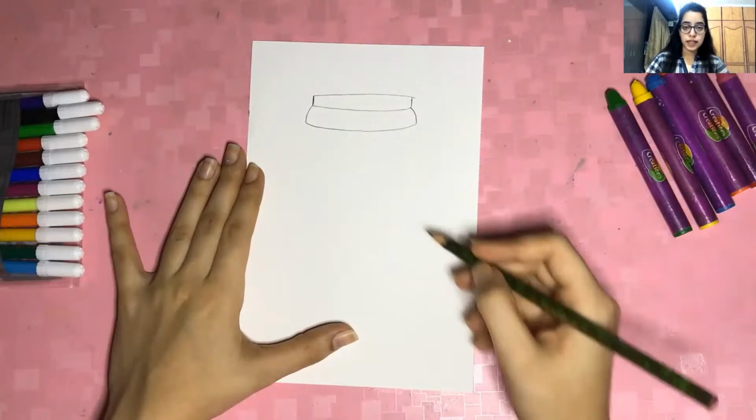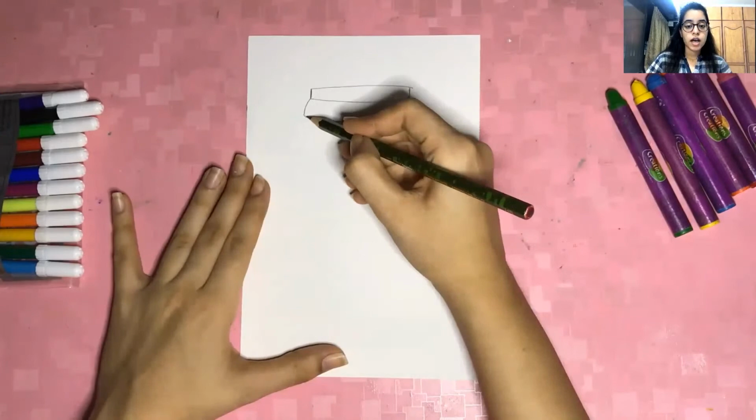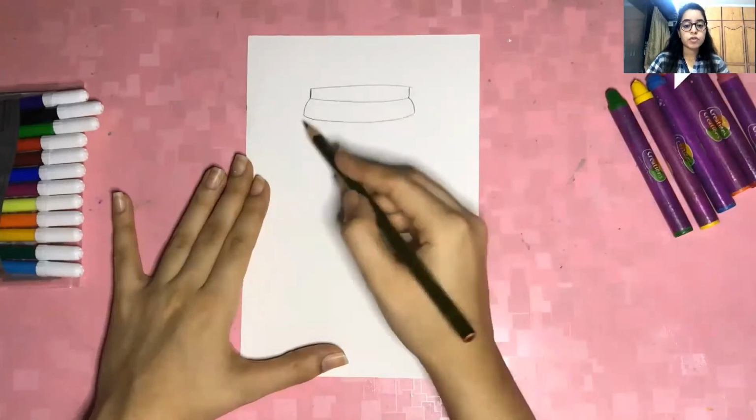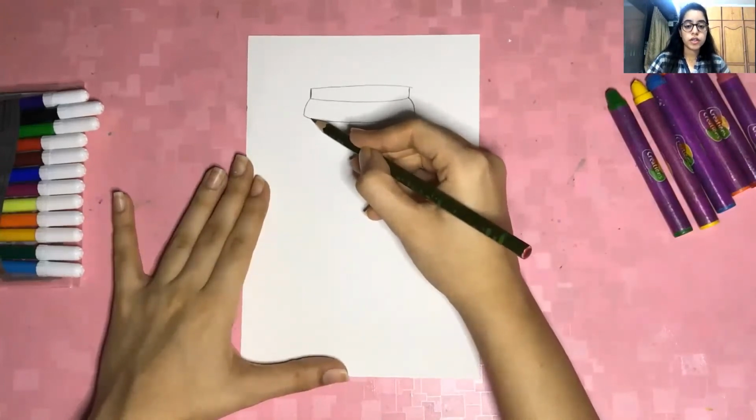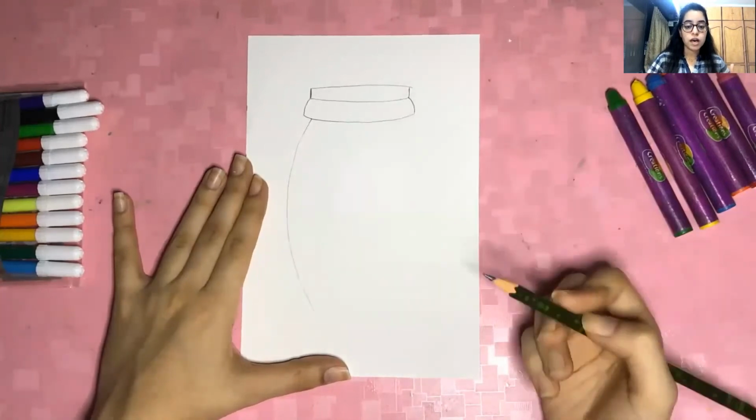Let's move to the next step now. I'm going to create a larger curve. Just to make a little more sense to you from now itself, I'm creating a lantern over here. So we have just created the lid portion of the lantern, and now we're creating the main body, the glass part of it. I'm going to draw a long curve, a larger curved line for the main glass part of the lantern.